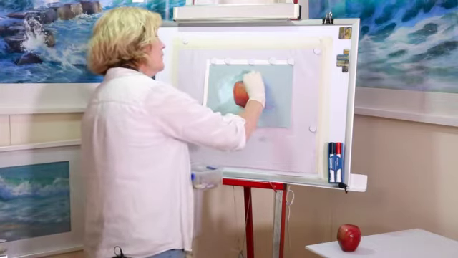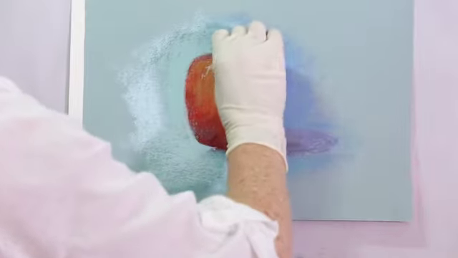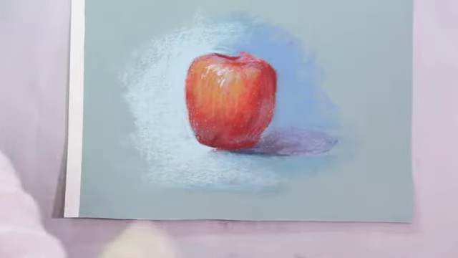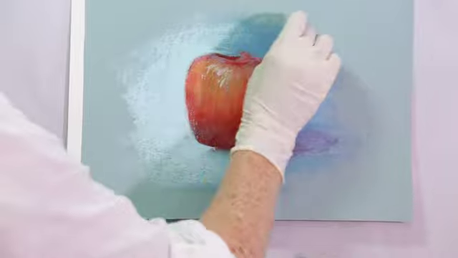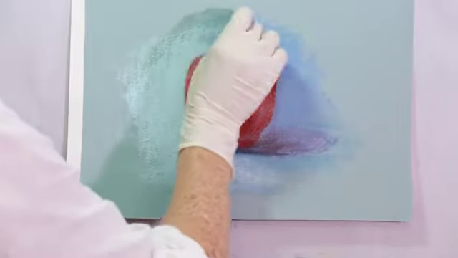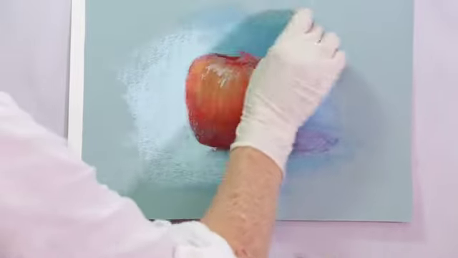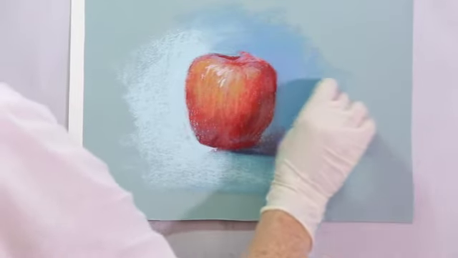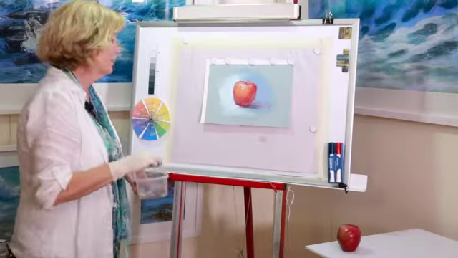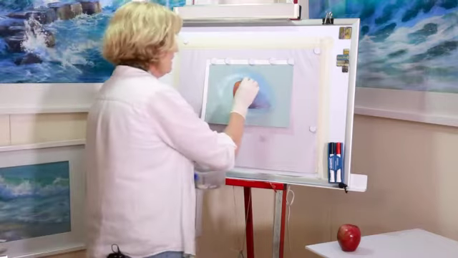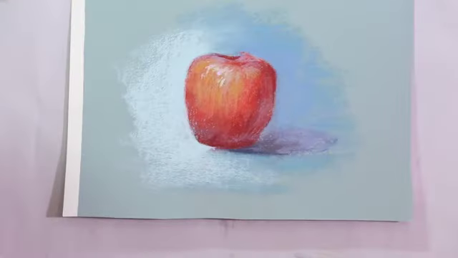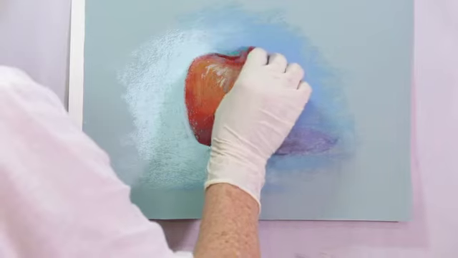Nice little tidy up over here. Keep on wanting that to be tidied. Get some more red back in there.